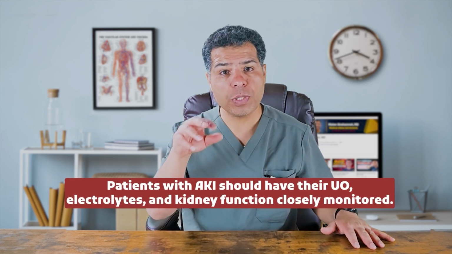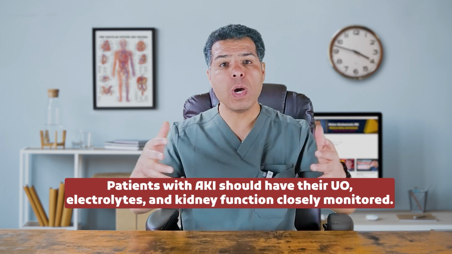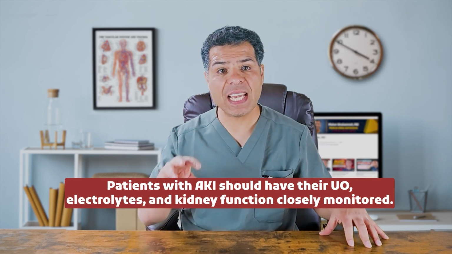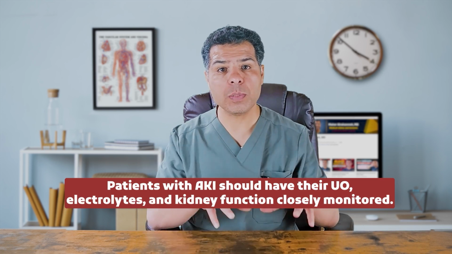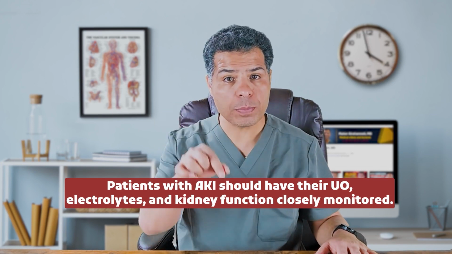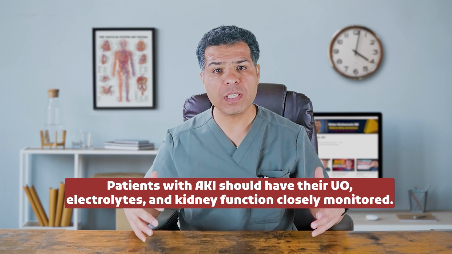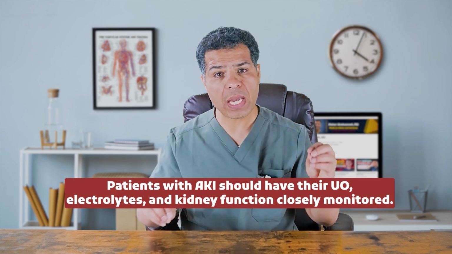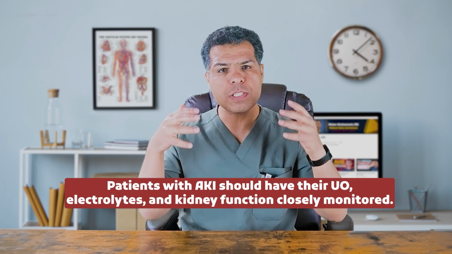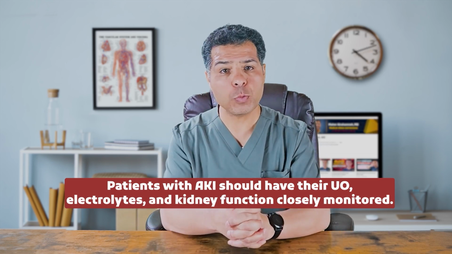Patients with AKI should have their urine output, electrolytes, and kidney function closely monitored. Now, while urine output is routinely monitored in critically ill patients, it may not be tracked as closely for those on the regular hospital floor. We must relay the importance of tracking urine output to the patient themselves and nurses. And I know we aim to minimize Foley catheter use, but if it is the only way to accurately measure urine output, we should use it. Urine output is important. It offers valuable prognostic information and guides further treatment decisions, as we explained earlier.